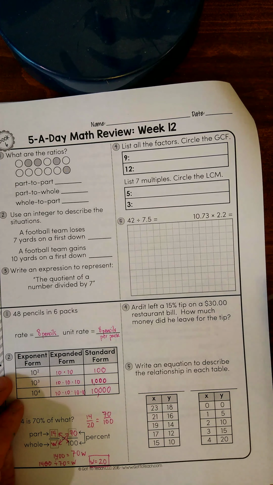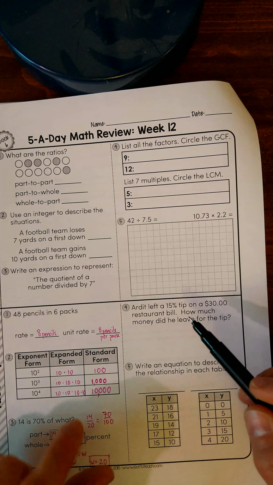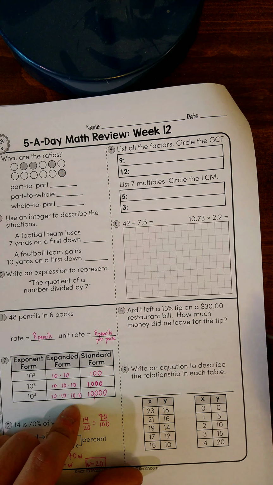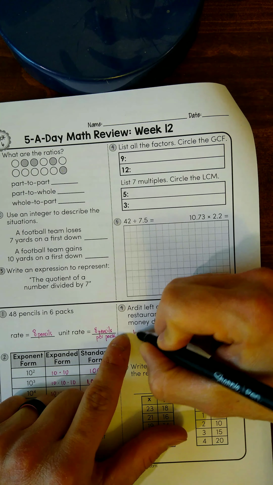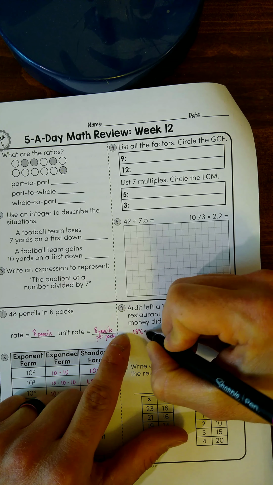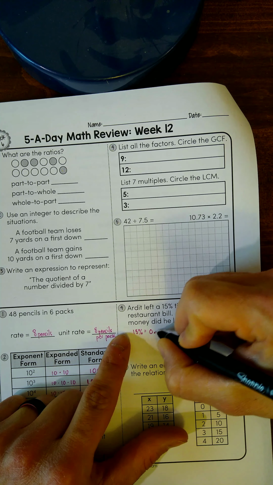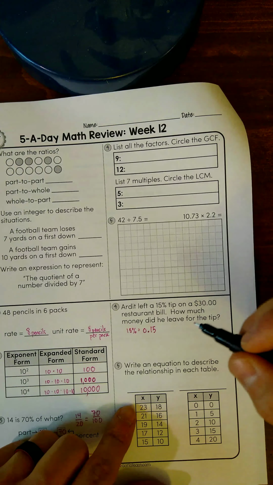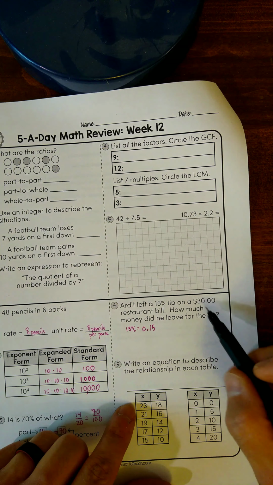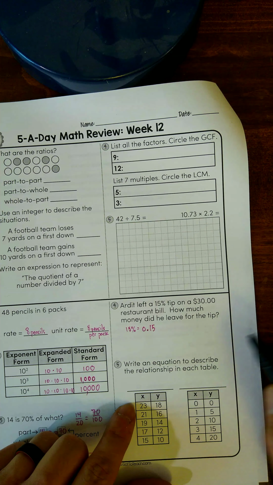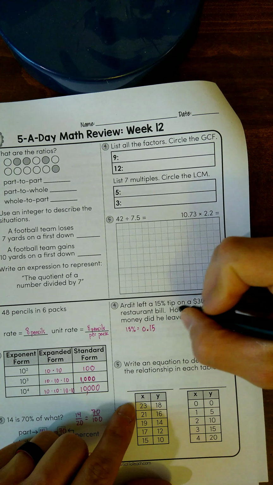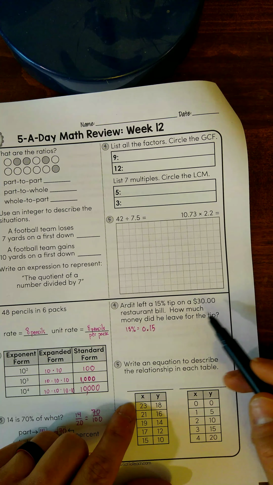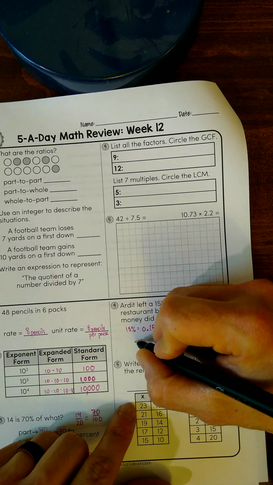All right. So now the next problem, number 4. Ardit left a 15% tip on a $30 restaurant bill. How much money did he leave for the tip? So to find this out, I need to remember that 15% can be rewritten as a decimal, and that decimal looks just like that, 0.15. Okay? Now, it's 0.15 of, or 15% of $30. So when I see this word of, or when I'm using that math language of $30, I'm going to multiply.